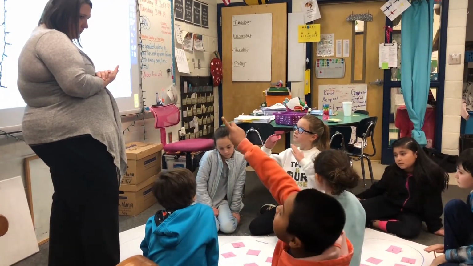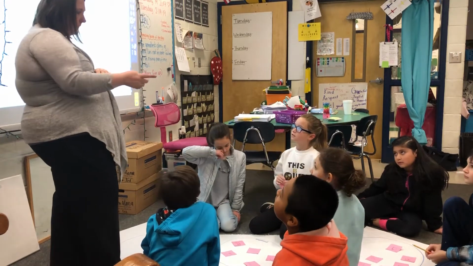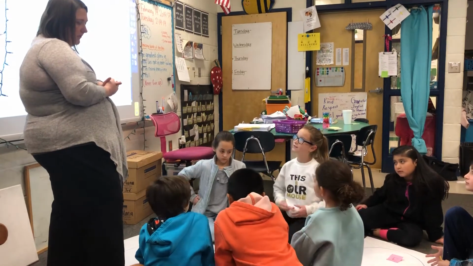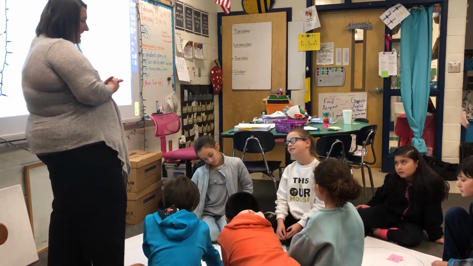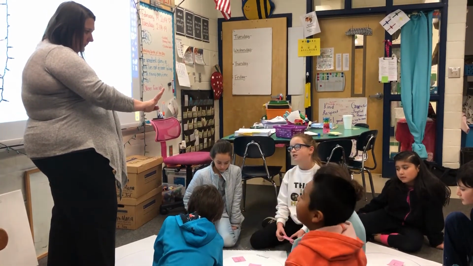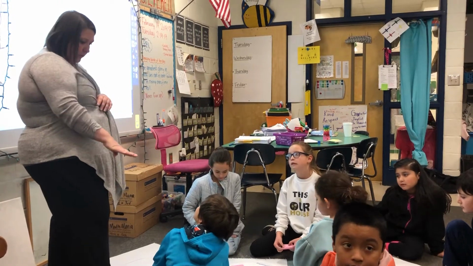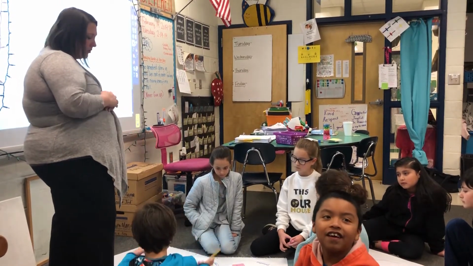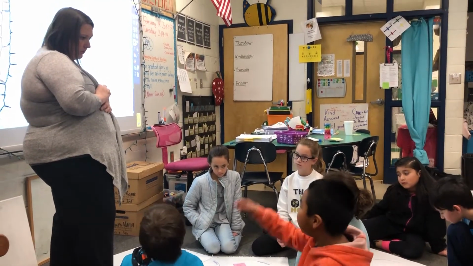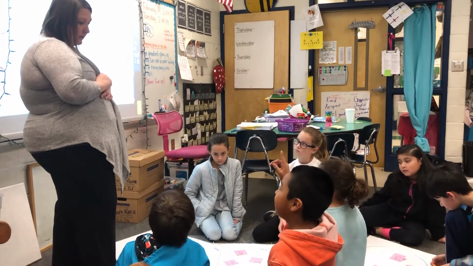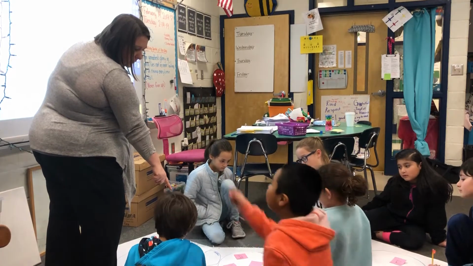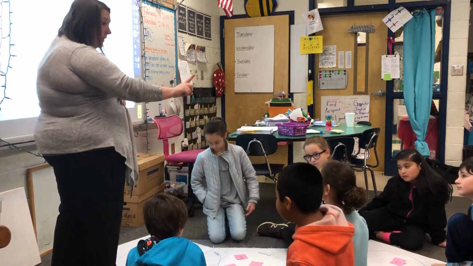You have to have 4 right angles. Right angles to be a trapezoid? Does it say right angles in your definition? It has 4 sides and what? It has to have 4 vertices. What else does a trapezoid have to have? One pair of parallel lines. Yes, Randy, 1 pair of parallel lines.